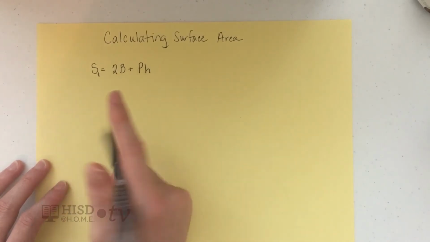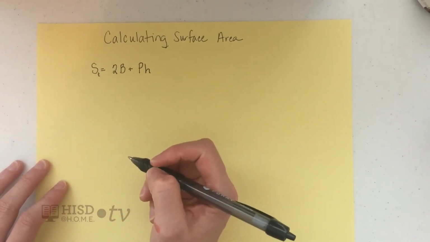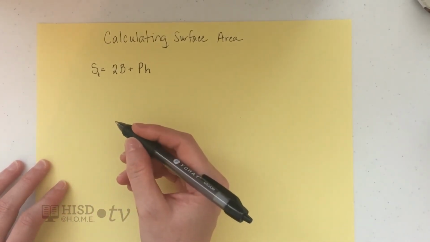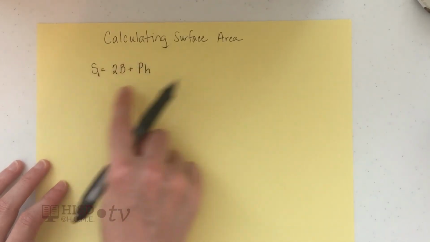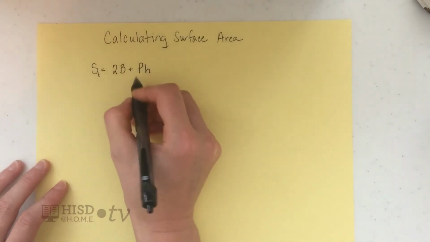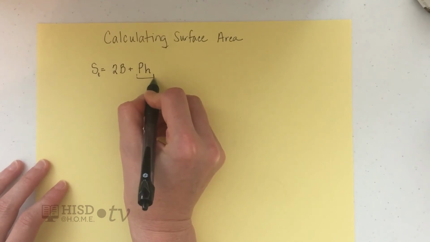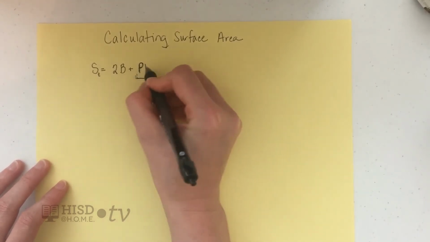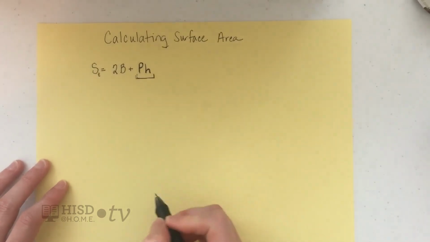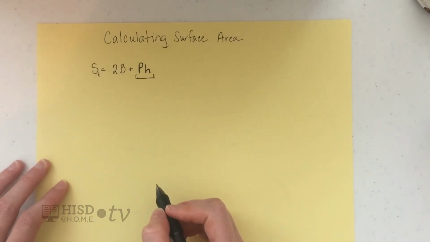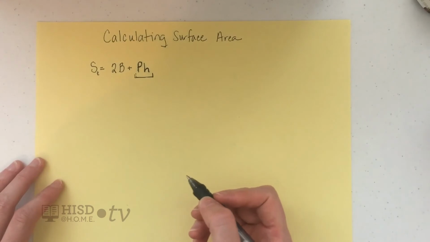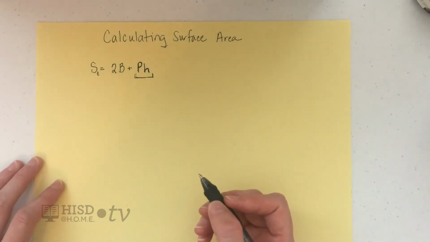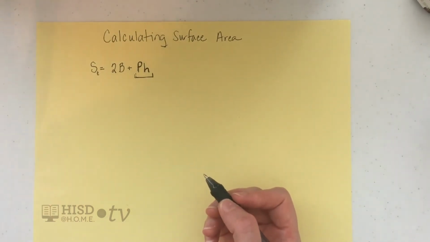Now, if you are only asked to find the lateral surface area, you're only looking at the side, well, it's part of this formula. It's just this part right here. It's the perimeter of our base times the height of the figure. We're going to work with some of our real life examples to find the lateral surface area and the total surface area.